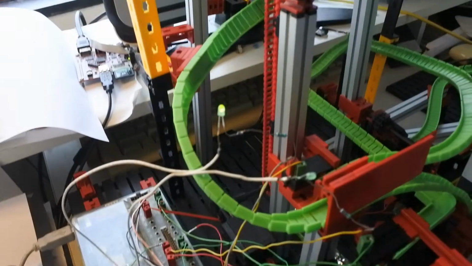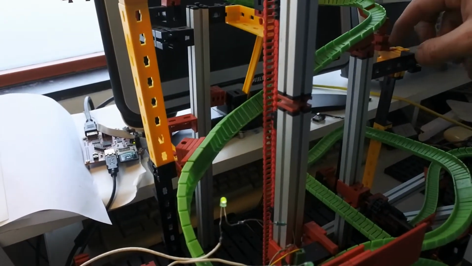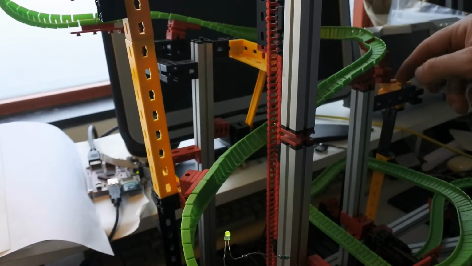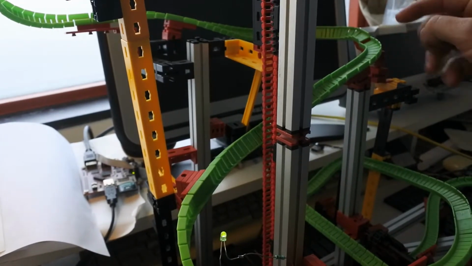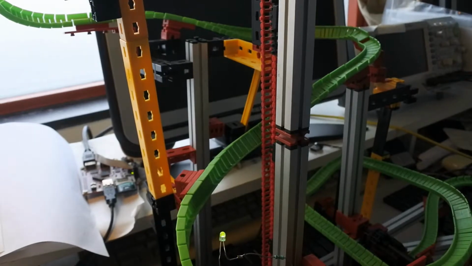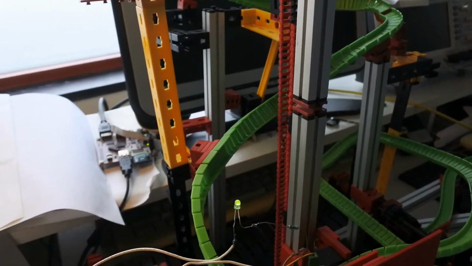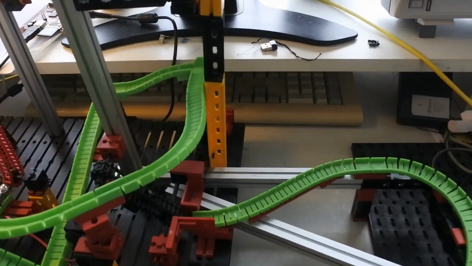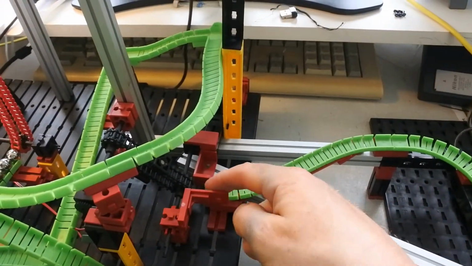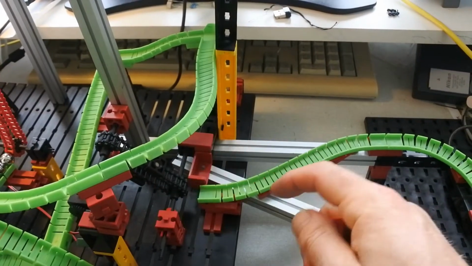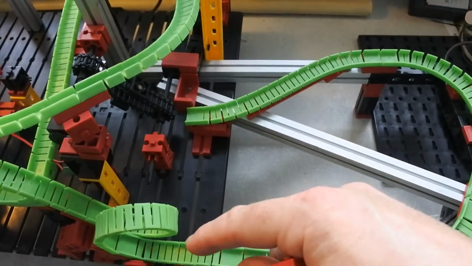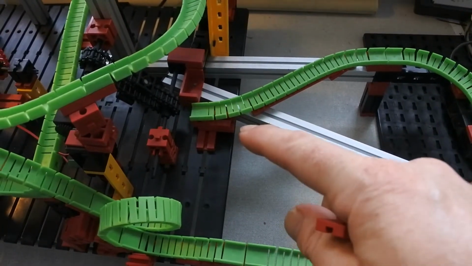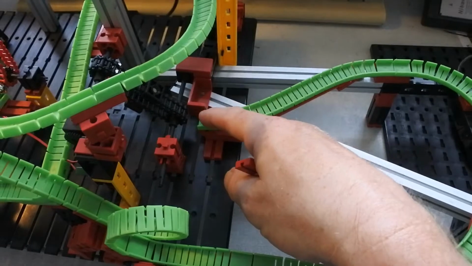So last time I had a problem with the track here, and it turned out that this part was too low, so that solves this one. But another problem, and let me move the camera, was right here. The balls often don't end up the way they should, and when they are here they often drop out.